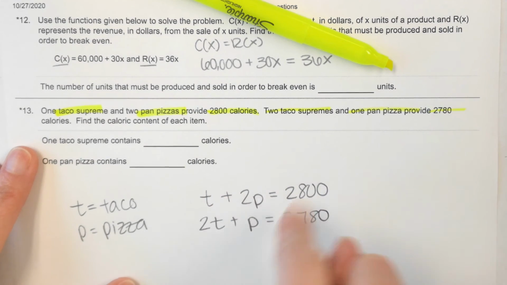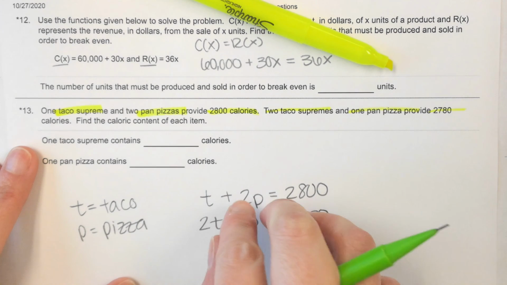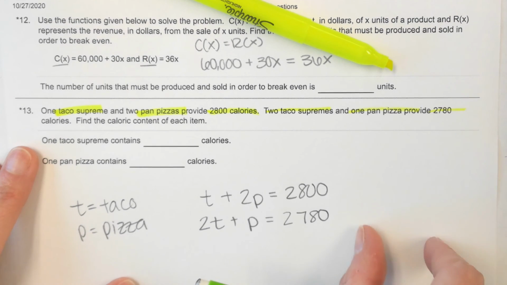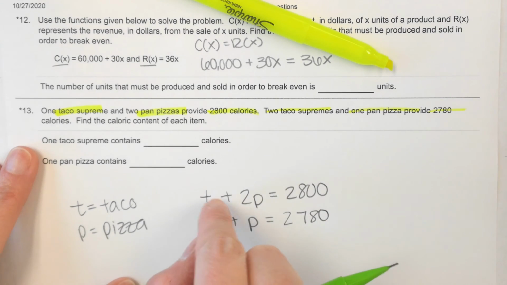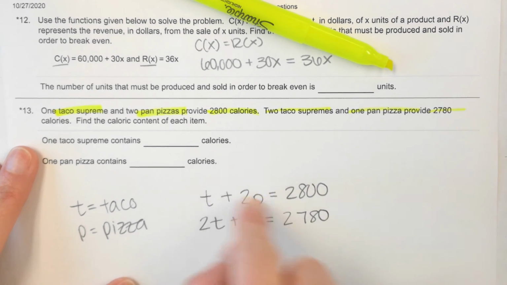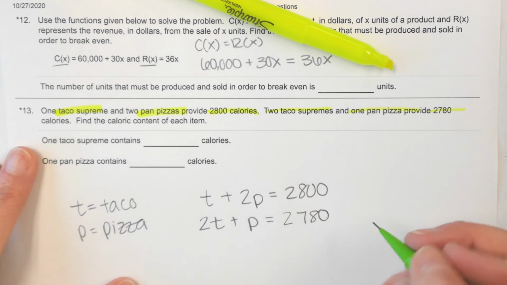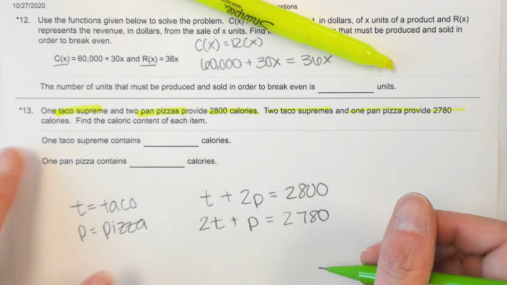Now, you don't have matching coefficients, so you're going to need to multiply one of your equations by something and get your new equation and solve from there. Or if you're not sure, you can always crisscross those coefficients and multiply both equations. But either one of those should work, okay?